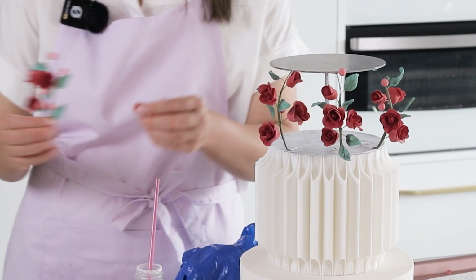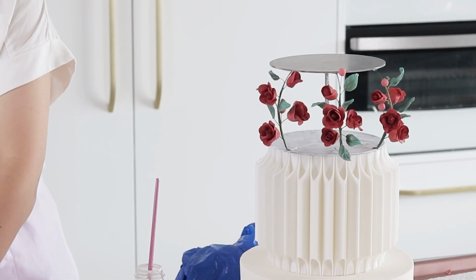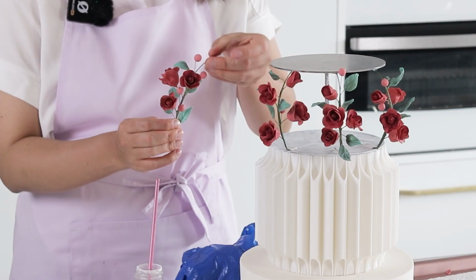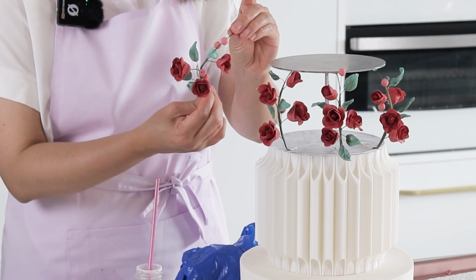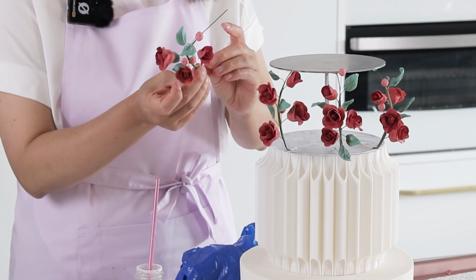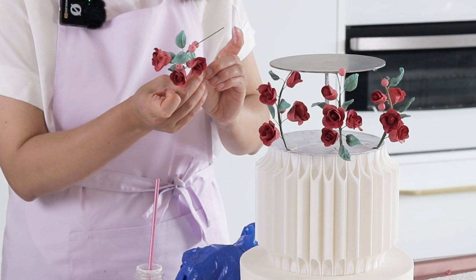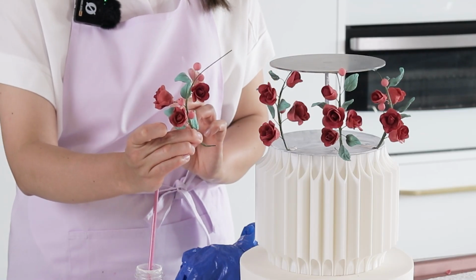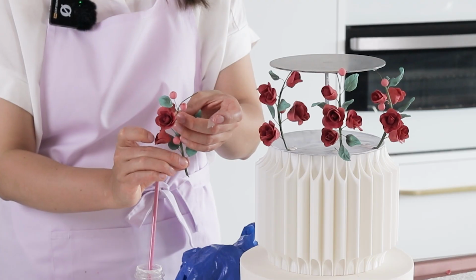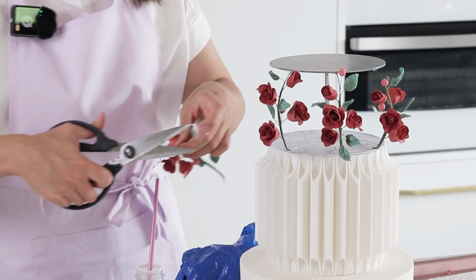The bottom portion is where it is a little bit more fiddly. And so give your stem a bend just to create that curve that we want. And then bend the bottom portion as well. Now this doesn't need to be as long, and so we're going to give that a trim.